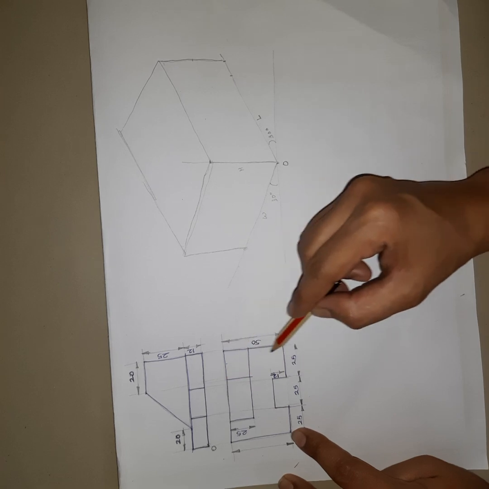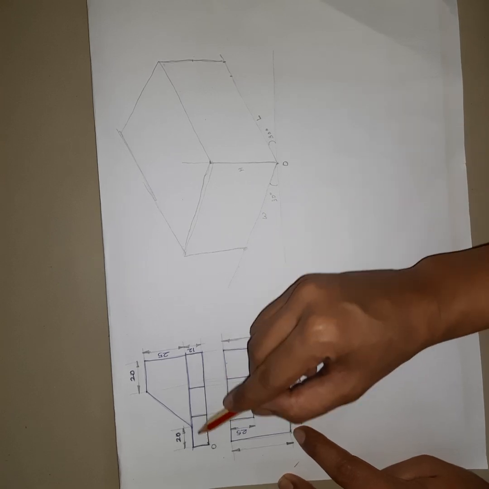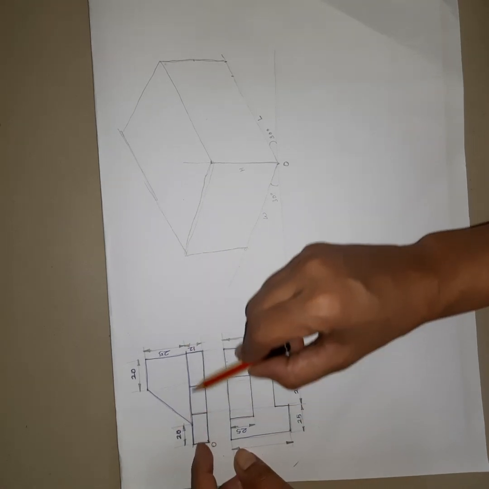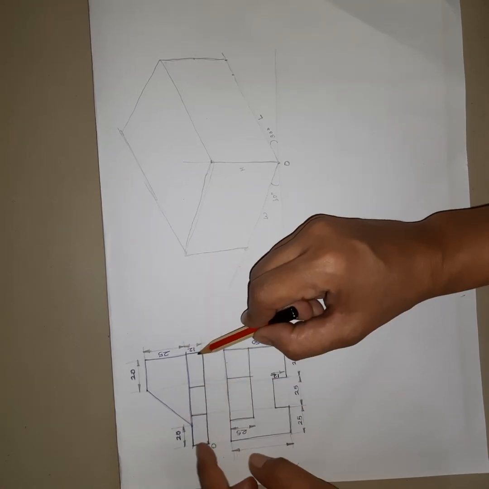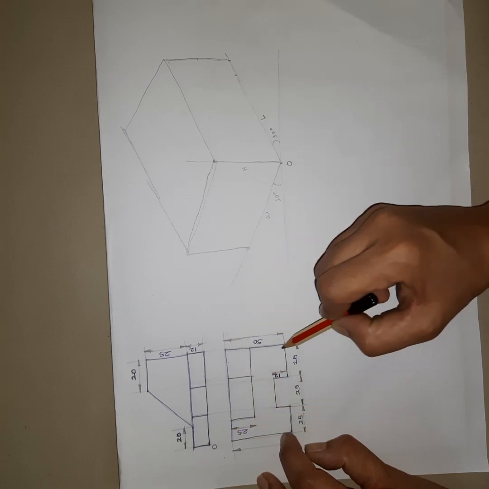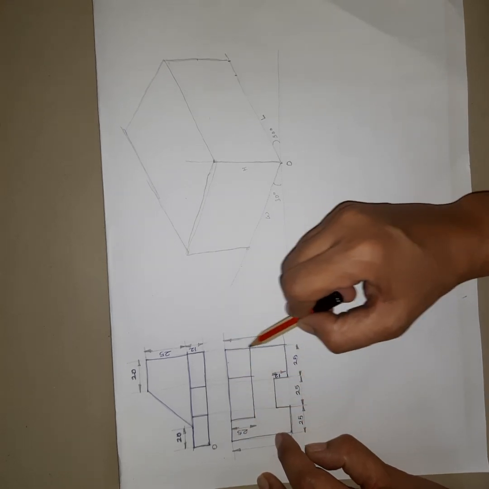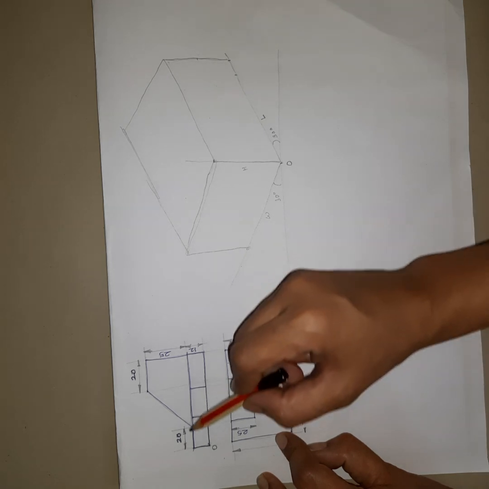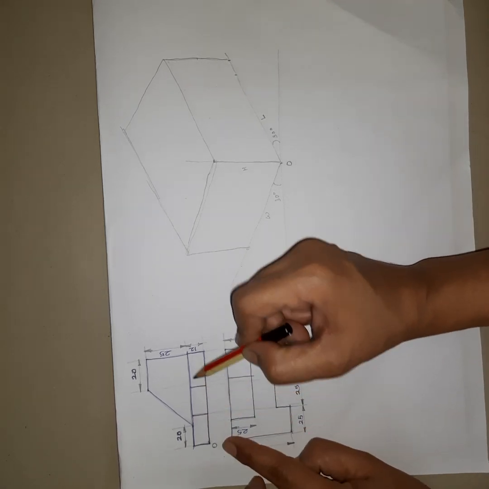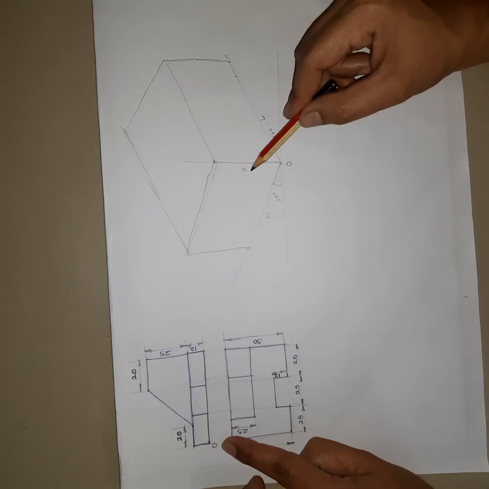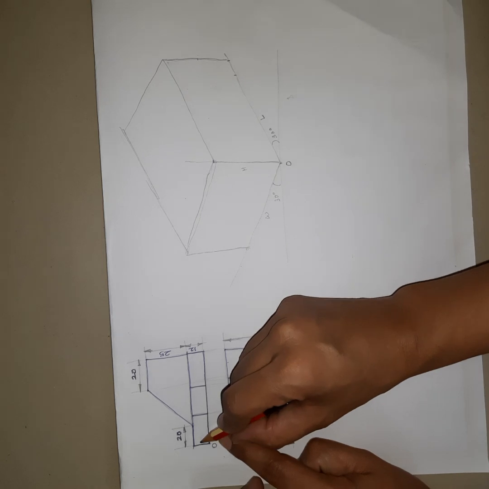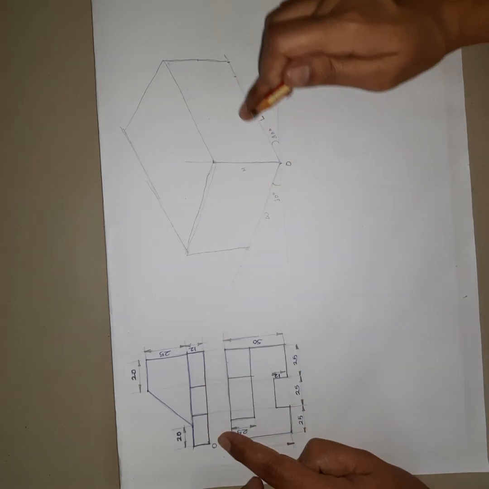This outer rectangular shape is visible in the top view. So first we'll draw this shape in the front view. Here we'll mark length and height. This is the front side of the object, so we'll draw this shape here.